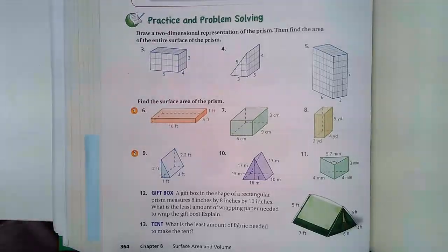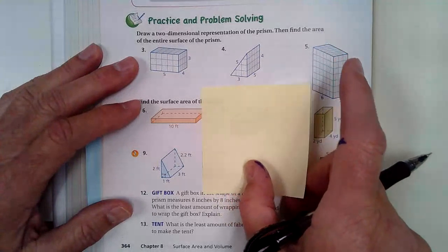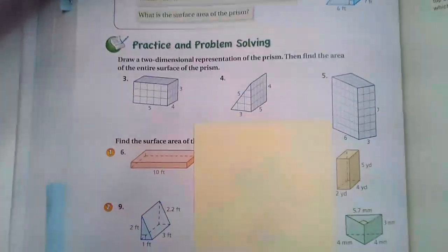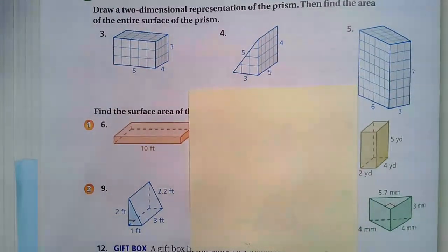So we'll call this 8-2. This will be part 2. And I'm going to do one of these with you guys. Let's just look at number 4, for example, here. Let me zoom this in, and I'll pull some sticks.